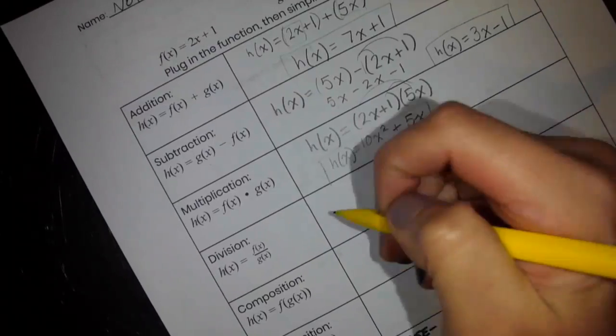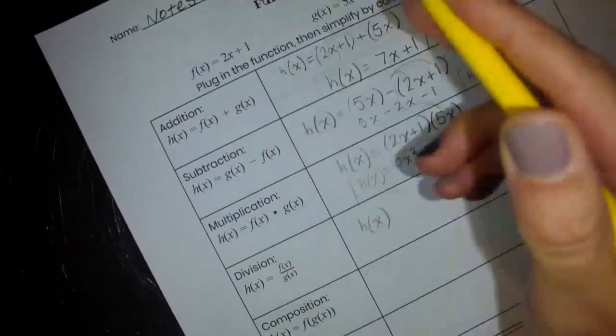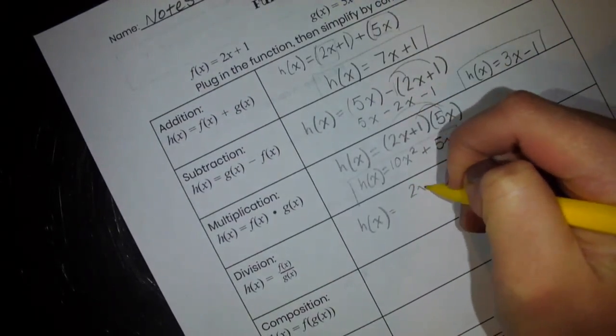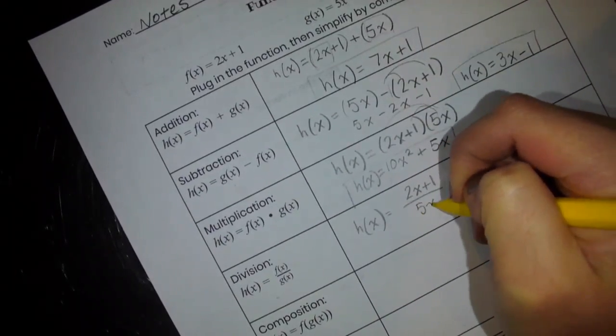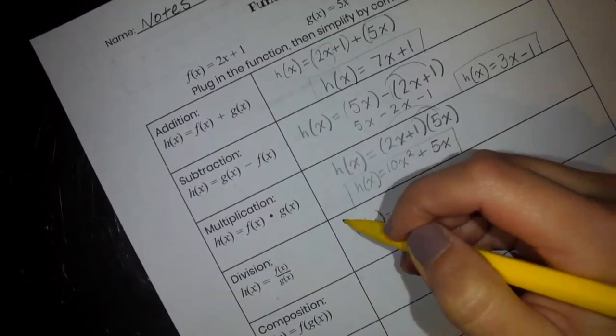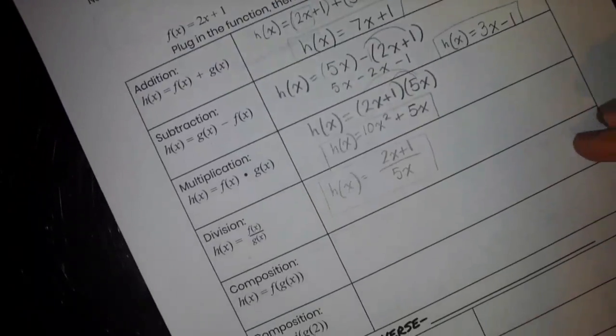Okay, next one is division. f of x, so that means this function will go on top. So we have 2x plus 1, and g of x is 5x. There's my division. That's it.